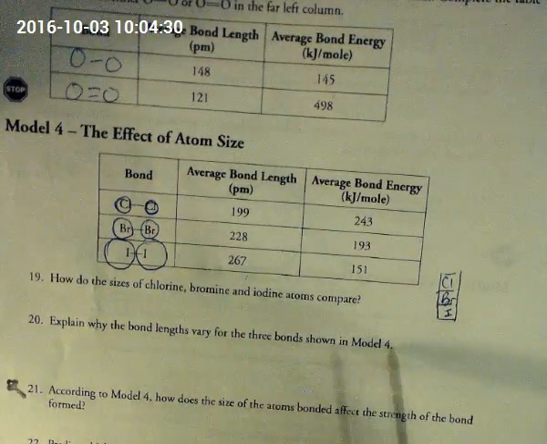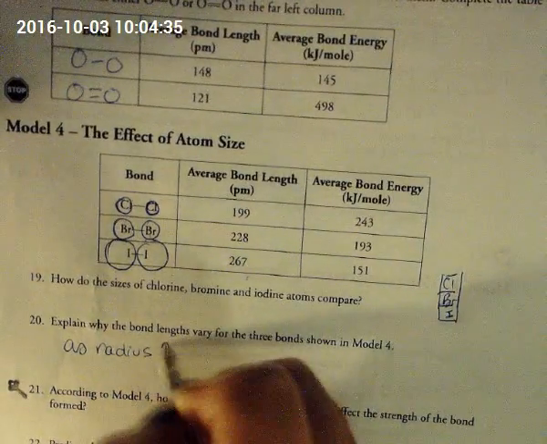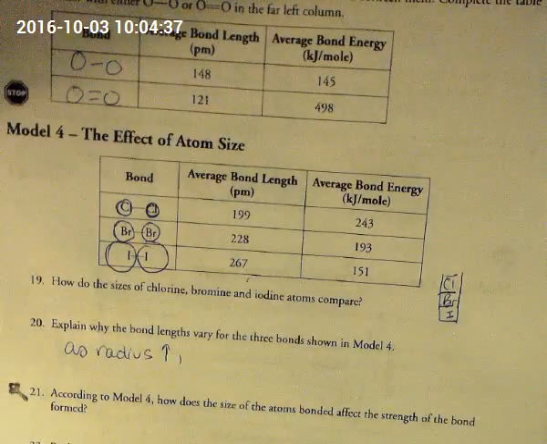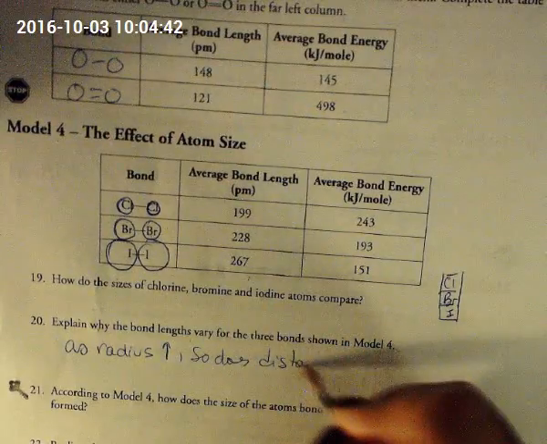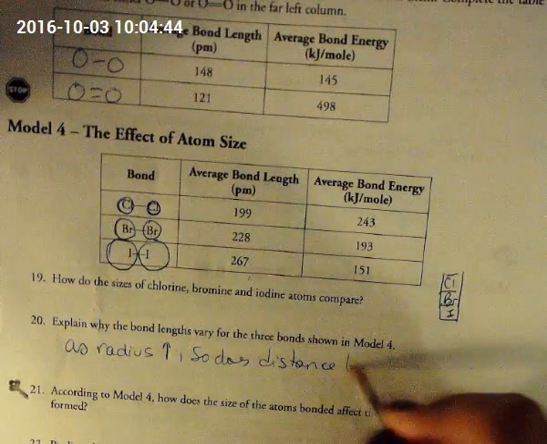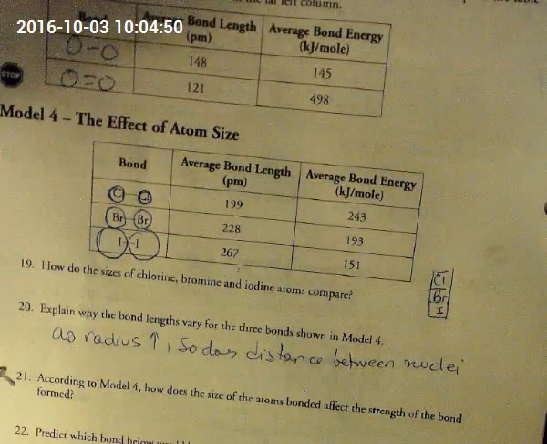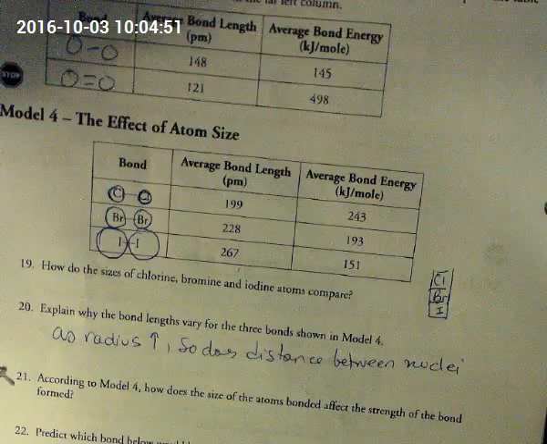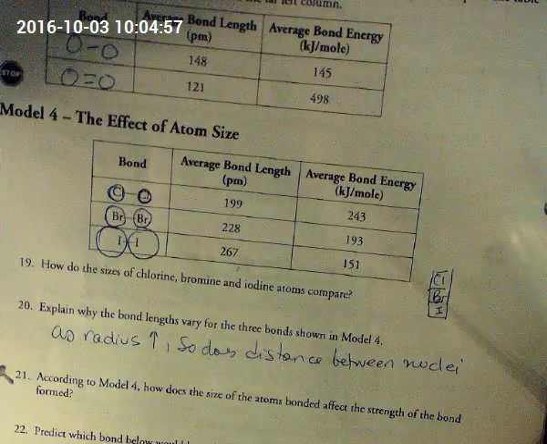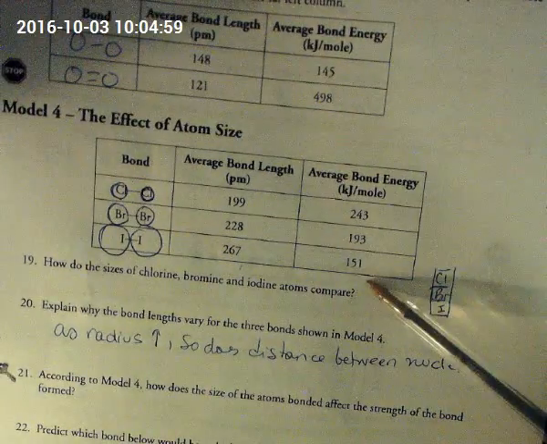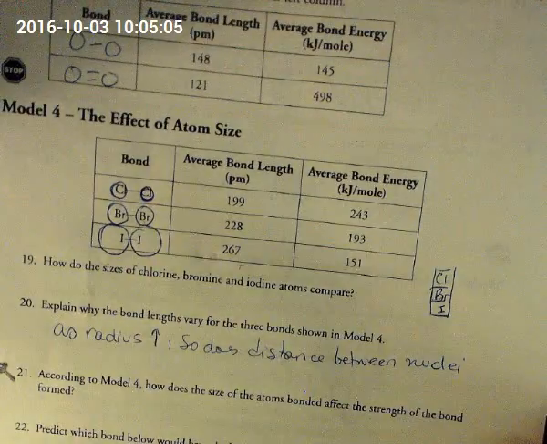So explain why the bond lengths vary for the 3 bonds shown in Model 4. As radius increases, so does the distance from nucleus to nucleus. So does the distance between nuclei. Now look at the bond energy. What happens to the bond energy? How come? And then what happens to the Coulombic attraction? The Coulombic attraction decreases over large distances.